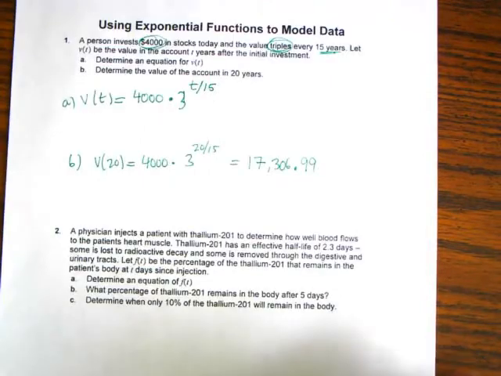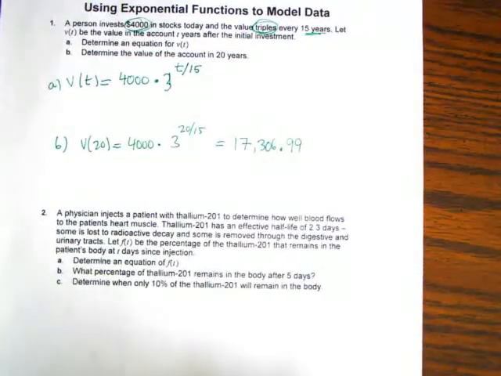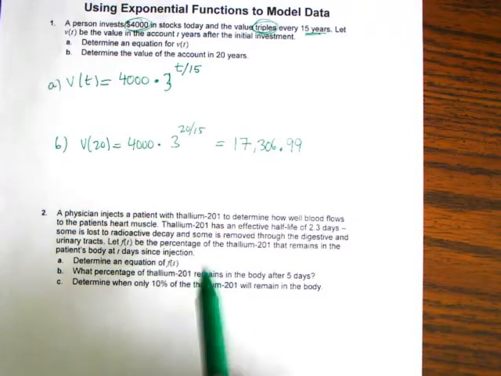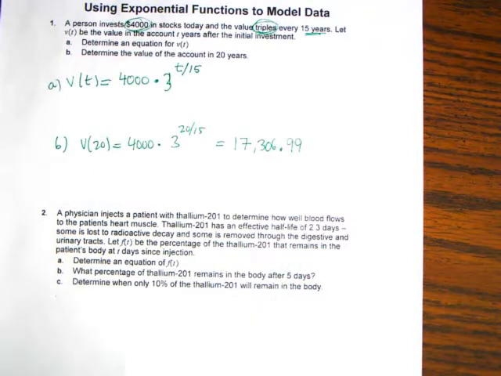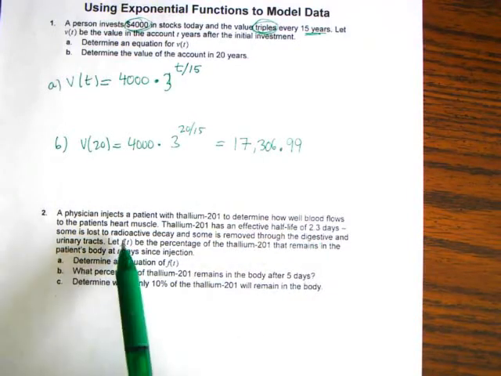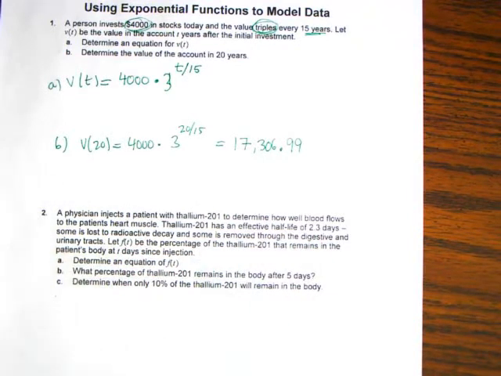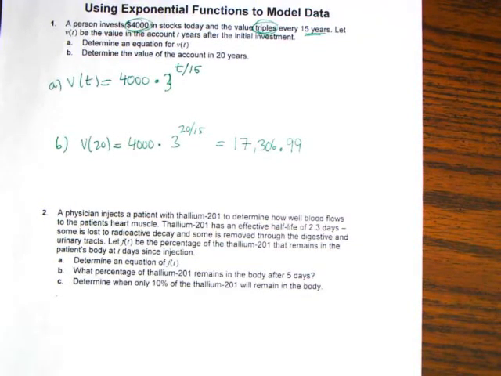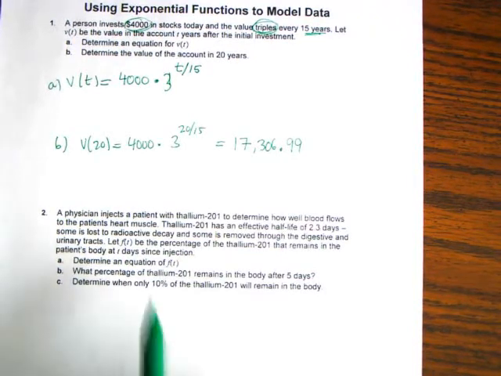All right, let's take a look at number 2 here. A physician injects a patient with thallium-201 to determine how well blood flows to the patient's heart muscle. Thallium-201 has an effective half-life of 2.3 days. Some is lost to radioactive decay, and some is removed through the digestive and urinary tracts. Let F of t be the percentage of the thallium-201 that remains in the body at t days since injection. Determine an equation of F of t.